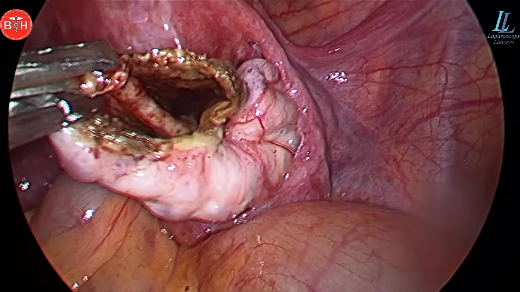You can see the bigger side I am trying to take it out. The Allis forceps pulling it toward one side and Maryland pulling it towards the other side. It may look a bit frustrating. Please don't worry. Keep continuing this dissection, as we don't want pieces of this endometriotic cyst remaining here.